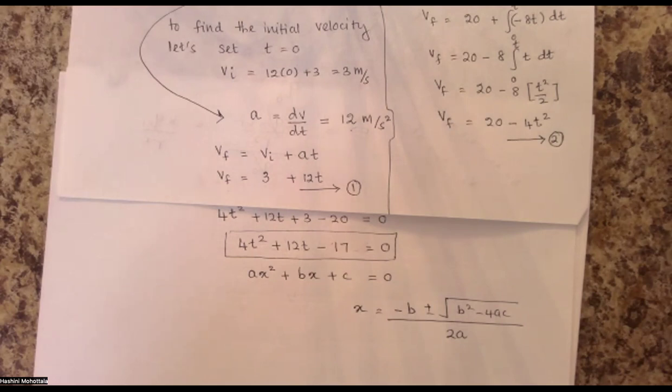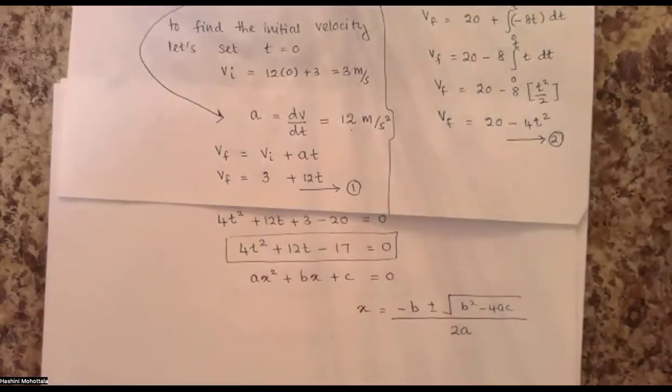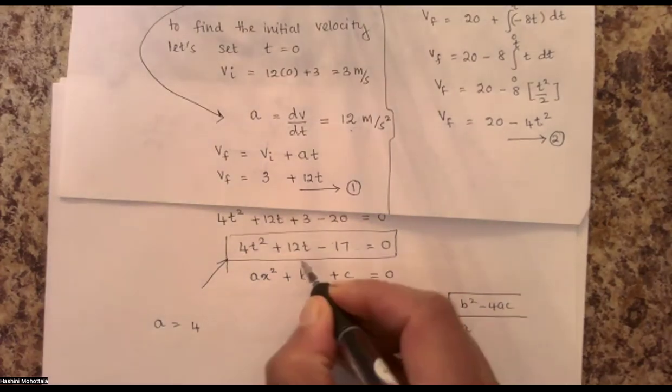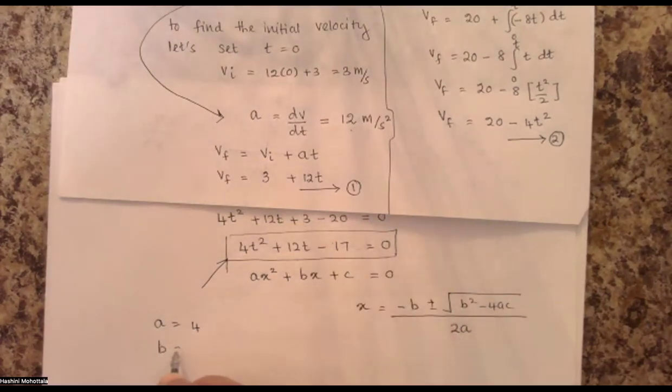It's a calculus-based class, and here I am involving both derivatives and integrations. So in my equation here, the coefficient of the square term a is 4, the linear term b is 12, and c is minus 17.